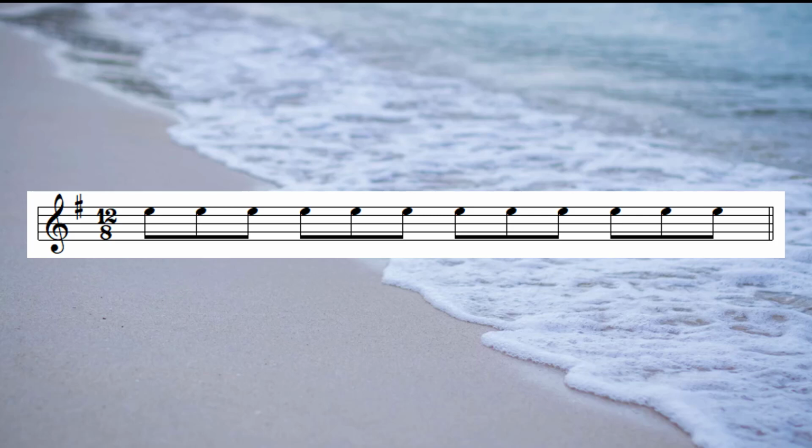feel. So let's have a listen to 12/8. Have a listen to the clicks, tap your foot on each click, and I'm simply playing a series of E notes over the top of the click track. The picking pattern that I'm using is down, up, down, down, up, down, down, up, down, down, up, down. Let's have a listen.